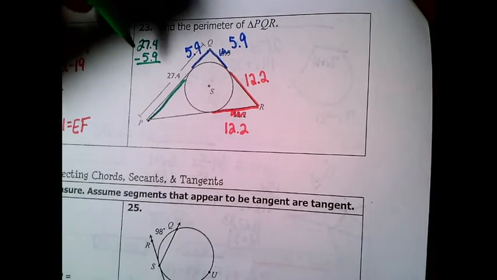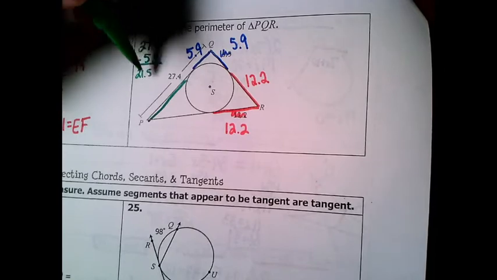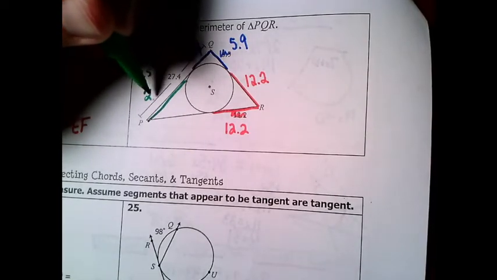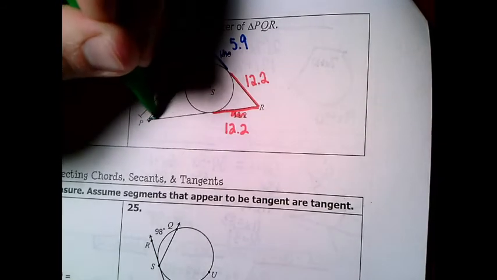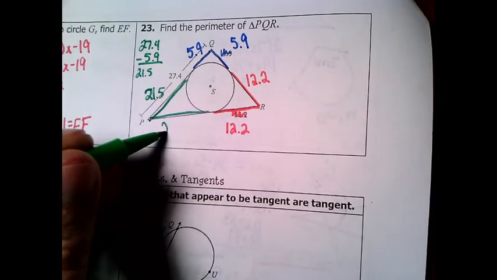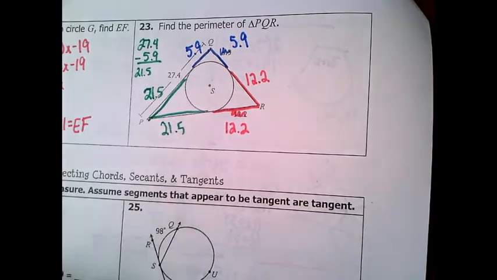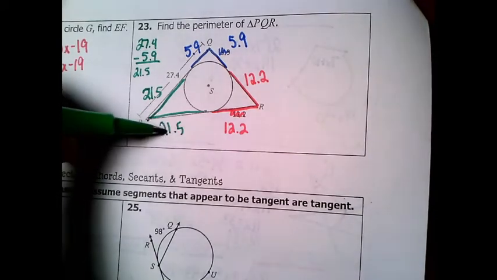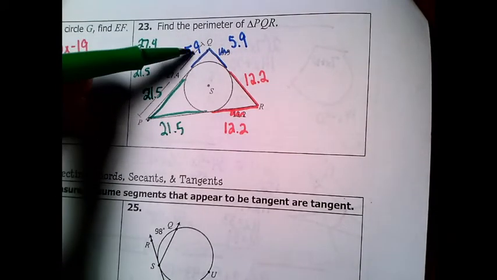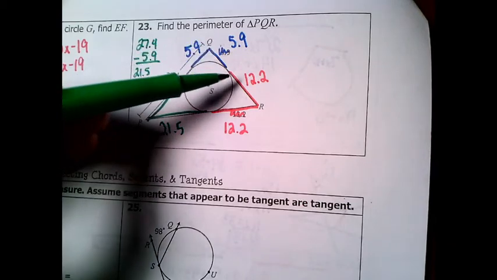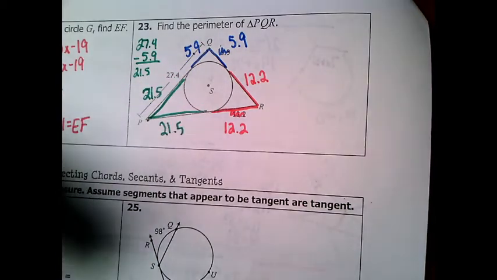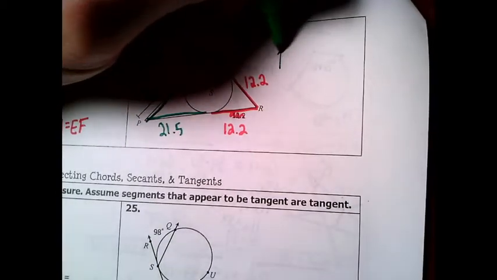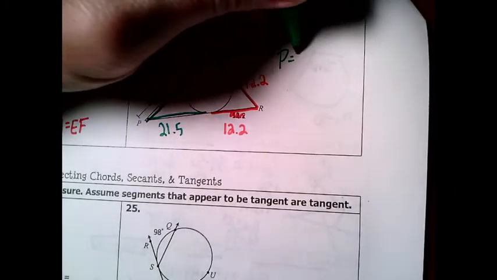That gives me 21.5. So that means this green part and this green part is 21.5. So now all I got to do is 21.5 plus 21.5 plus 5.9 plus 5.9 plus 12.2 plus 12.2. And the perimeter is going to be 79.2.